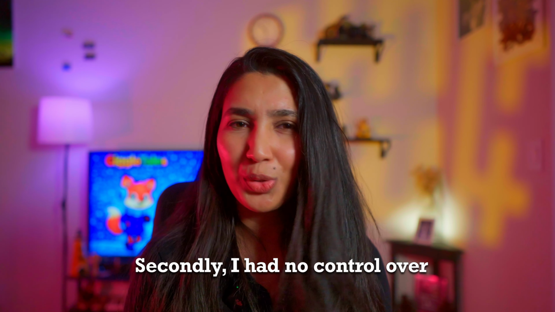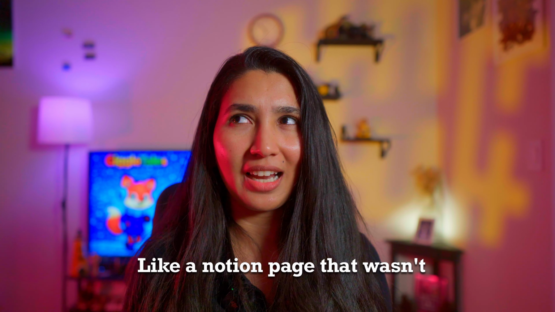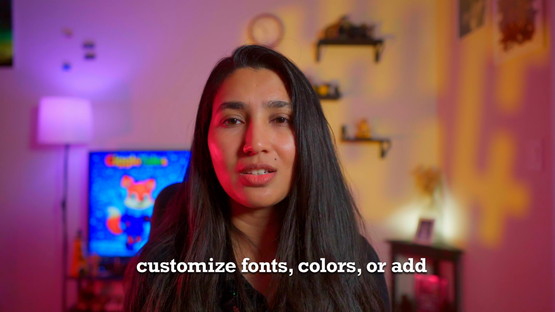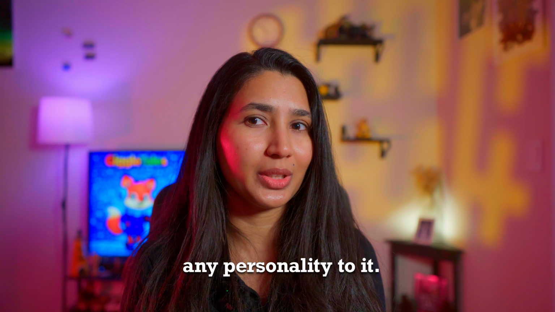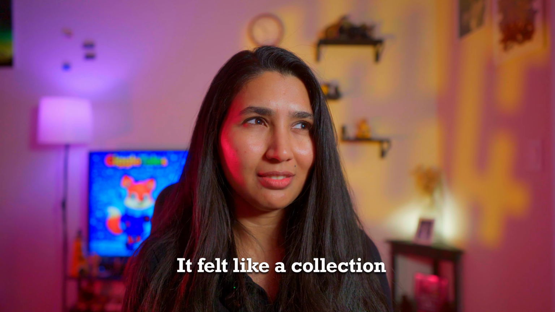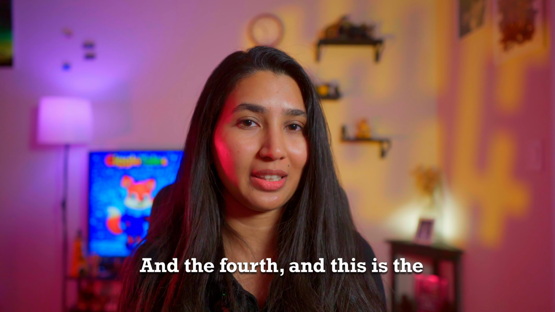Secondly, I had no control over the design or the layout. Everything looked generic, like a Notion page that wasn't meant to be a kids story app. I couldn't customize fonts, colors, or add any personality to it. It didn't feel like an app. It felt like a collection of links. Third limitation was that after each story was generated, I had to manually add images to each story.